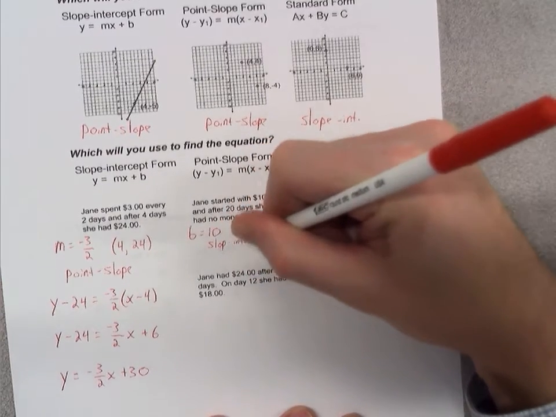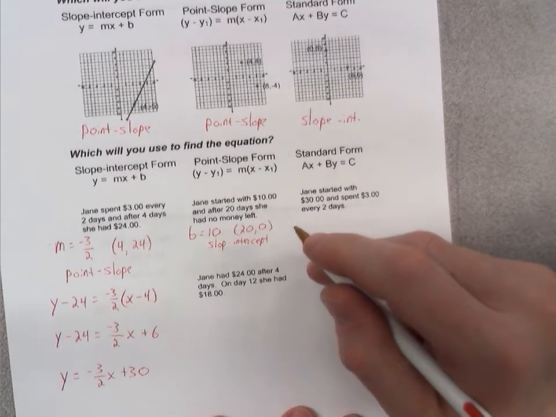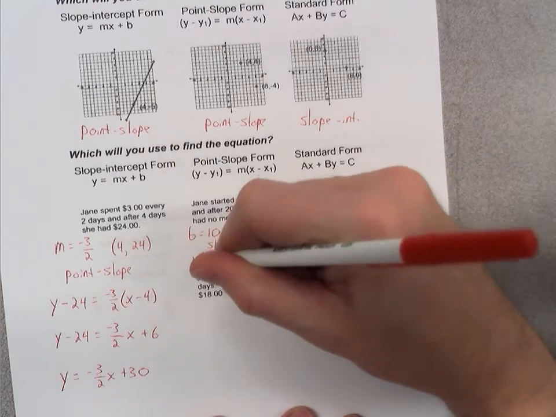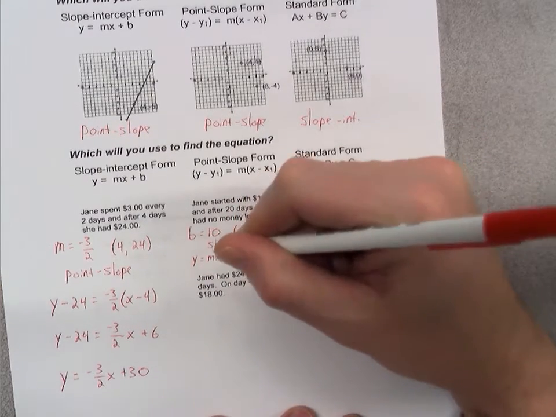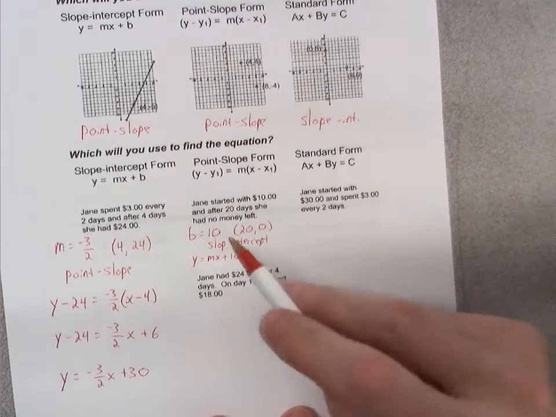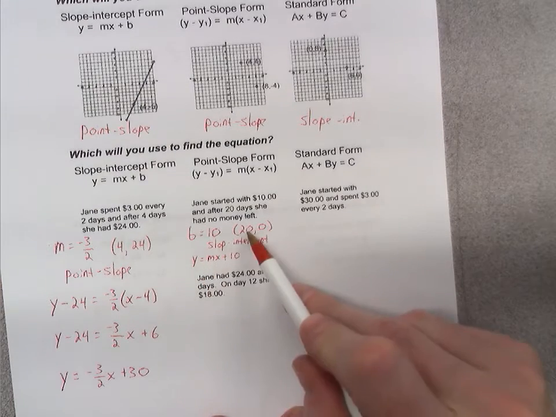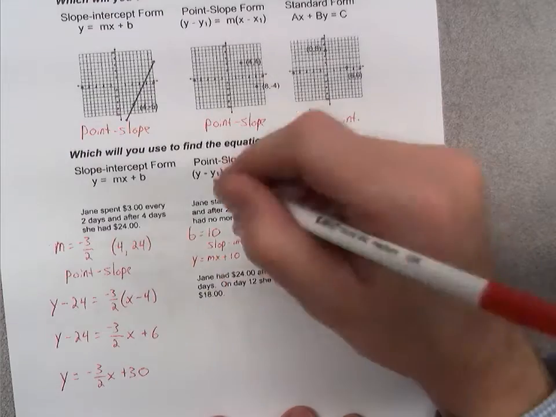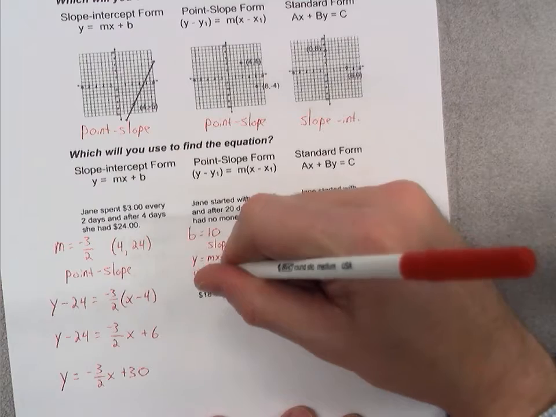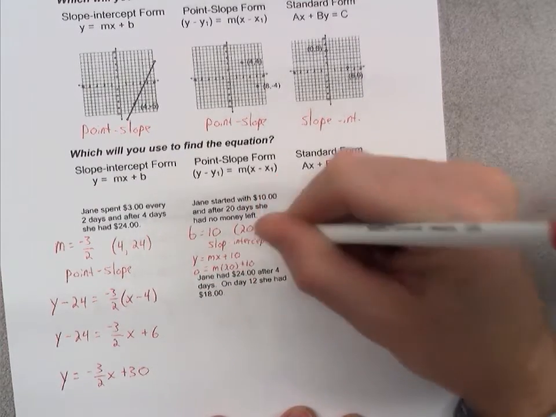Slope-intercept would be a good way to go here. We know that y is going to equal mx plus 10, because we know 10 is b. And now what can we do? Well, we can put 0 in for y and 20 in for x. So we have 0 is equal to m times 20 plus 10.